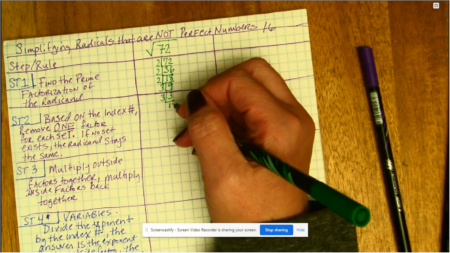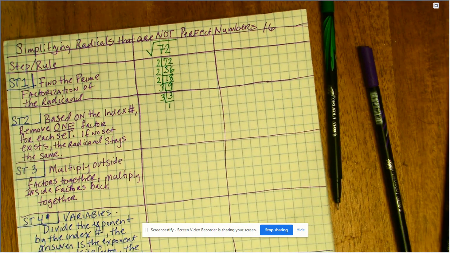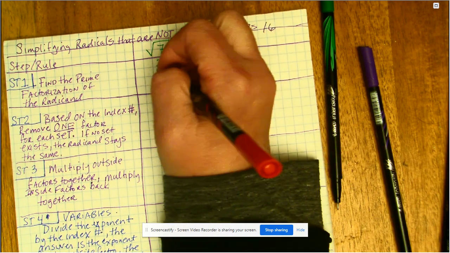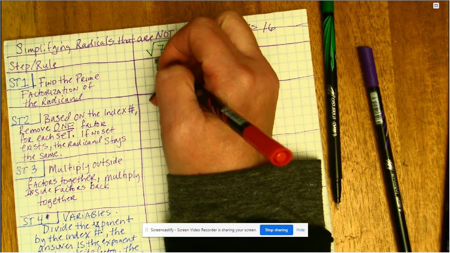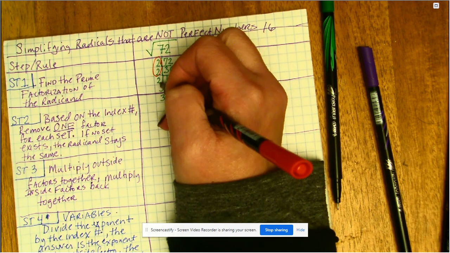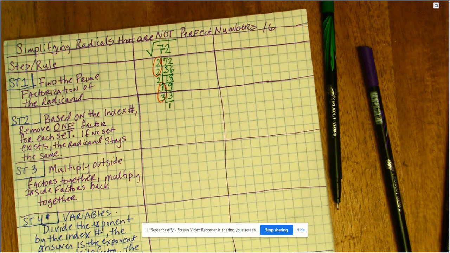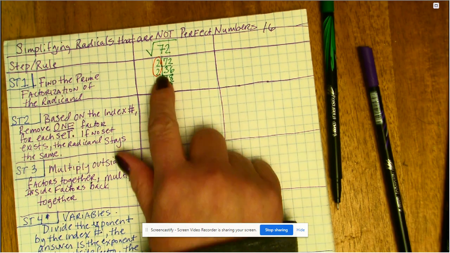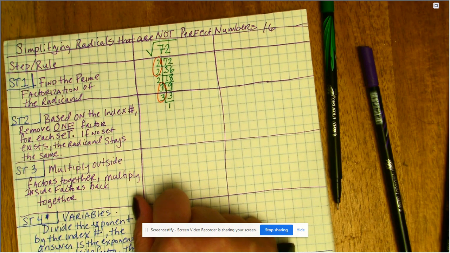This is, as I said, the birthday cake method. So then what I want to do is look and see, based on what I found out, based on the index number, do I have any sets? So let's see, starting at the top, I have a set of 2 and I have a set of 3, right? And those are sets because we're looking for a square root. Square is 2. It's telling me I need 2 identical factors in order to make a set.